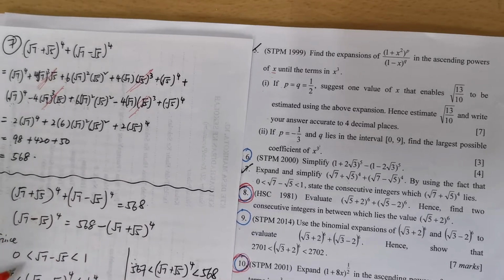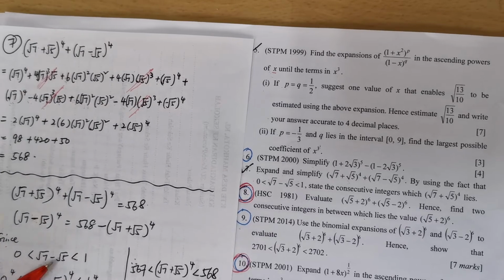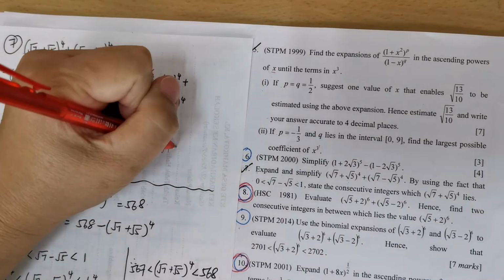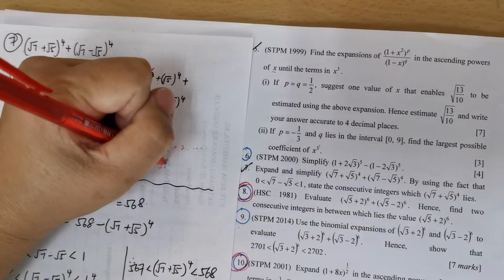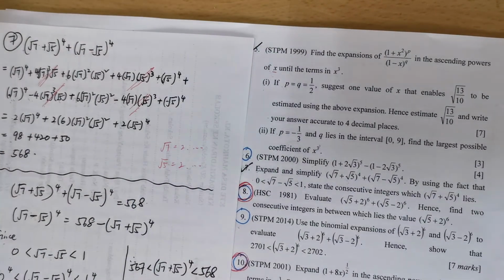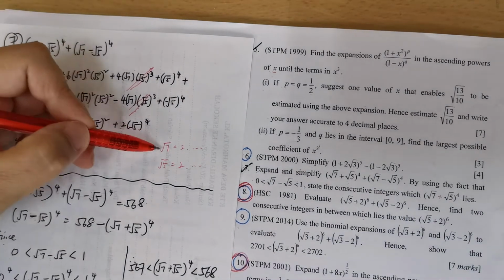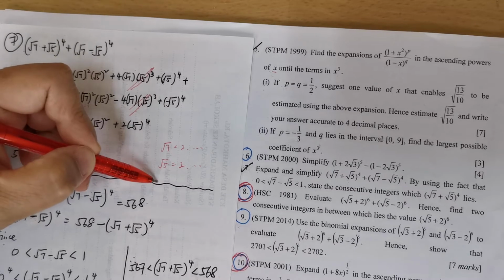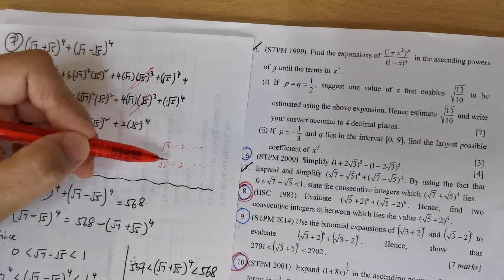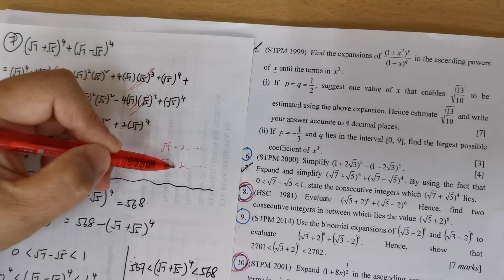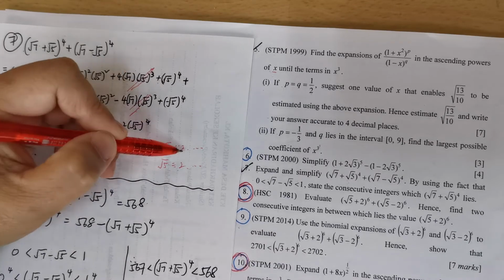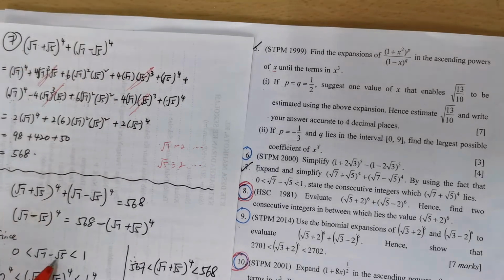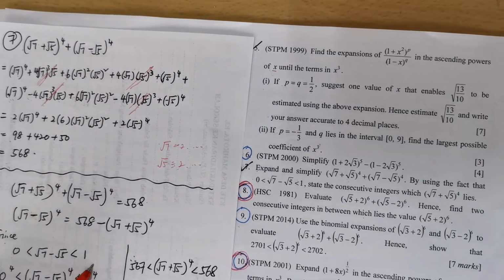Alright? Since the question tells you square root 7 minus square root 5, definitely the answer is between 0 and 1. Very simple, because square root 7 is 2 point something, and square root 5 is also 2 point something. Square root 9 only gives you 3, square root 4 is 2, so the square root of any number in between will be 2 point something. And this is bigger than this, so 2 point something minus 2 point something, the answer definitely lies between 0 and 1.